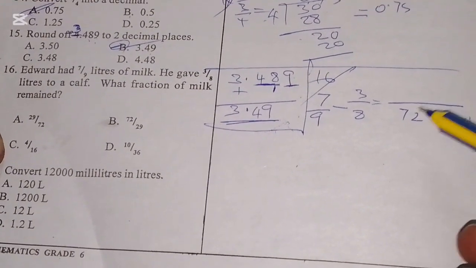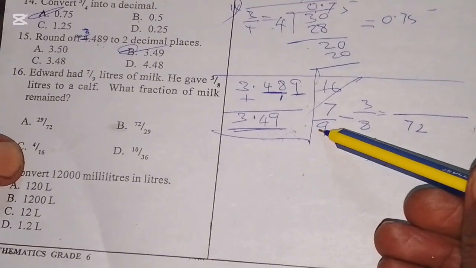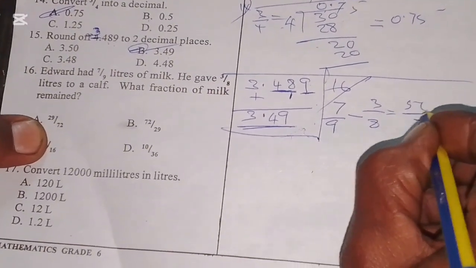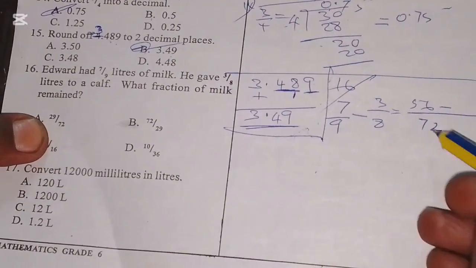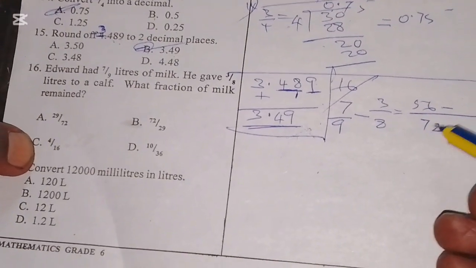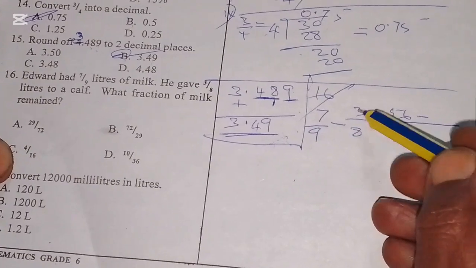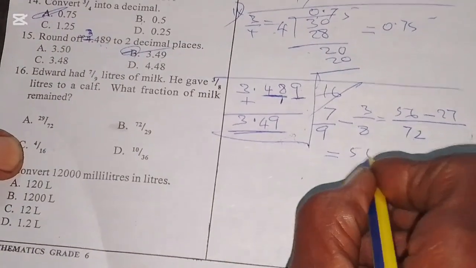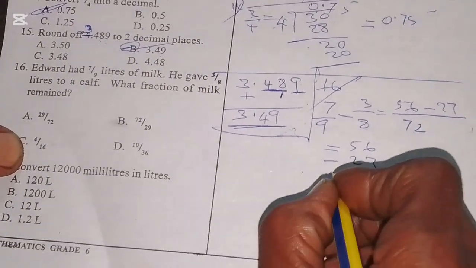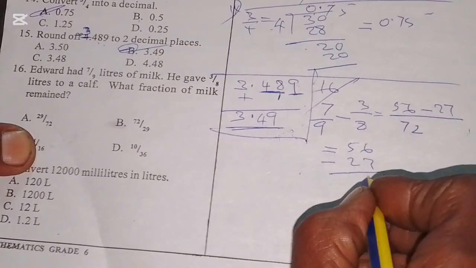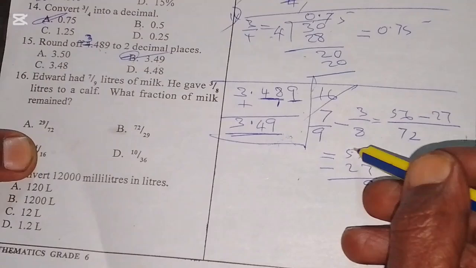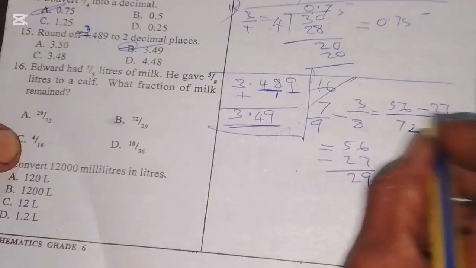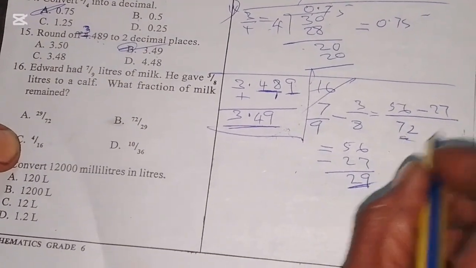Then you continue. 72 divided by 9 is 8. 8 times 7 is 56. Minus 72 divided by 8 is 9. 9 times 3 is 27. So you subtract 56 minus 27 and you get 29. So we have 29 over 72.